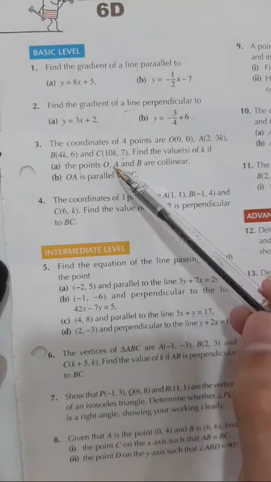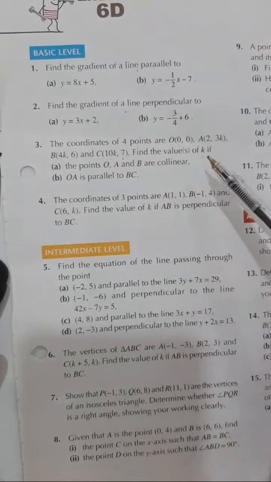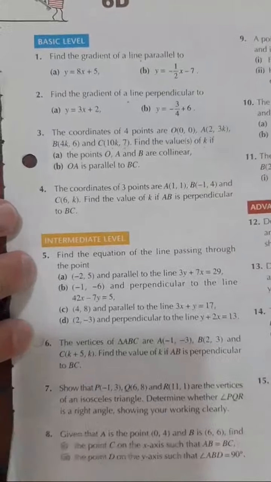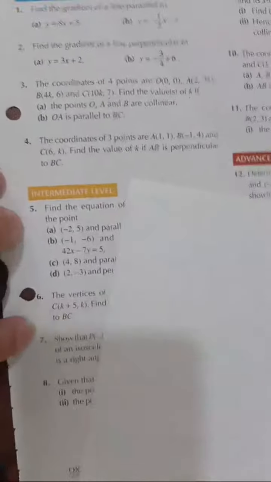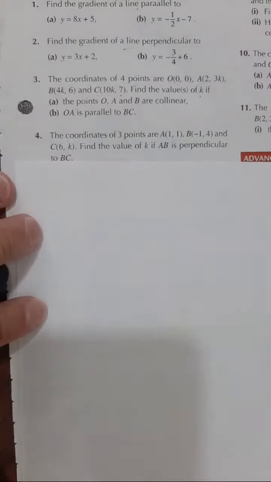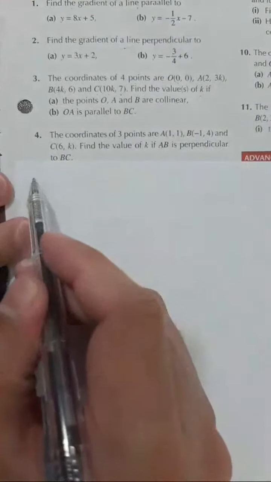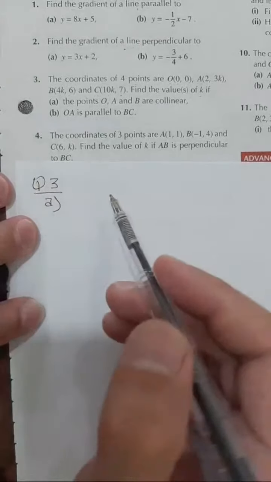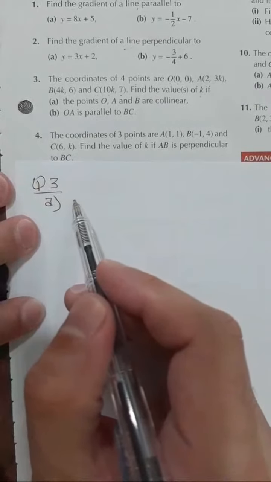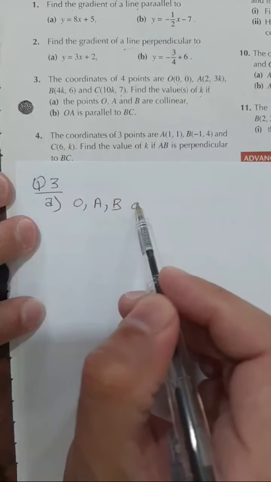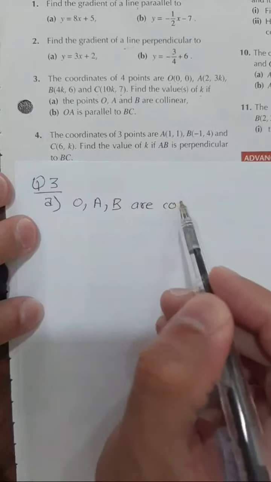if the points O, A, B are collinear. Okay. So keeping this question in front of us, let's solve this over here. We have been given 4 points in question number 3, part A. Now the given condition is points O, A, B are collinear.